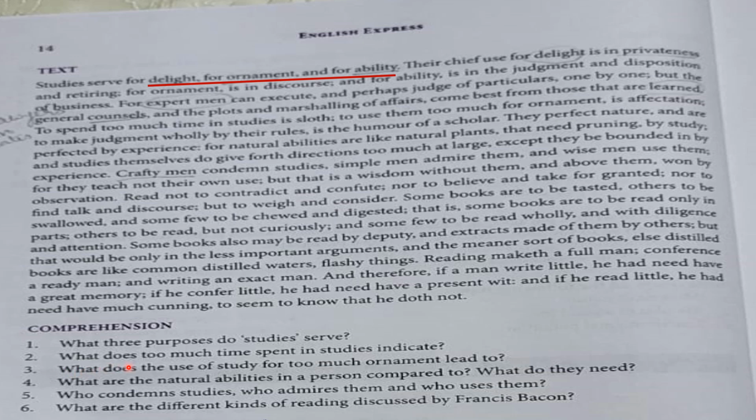Then second question, what does too much time spent in studies indicate? So at the same time, he's telling not to spend too much time studying. That means, when you spend too much time on studying, it makes you sloth. Sloth means lazy, means you are not that expert in understanding a thing. So you are spending a lot of time, that shows a kind of retardness.